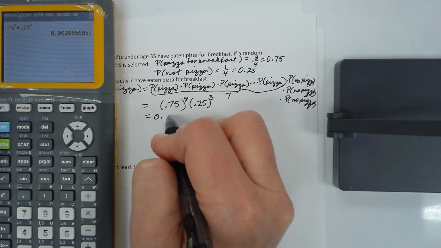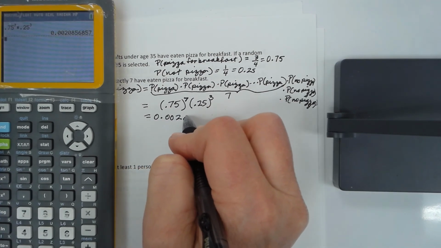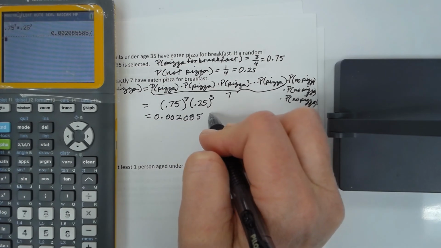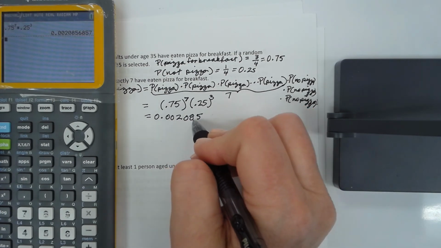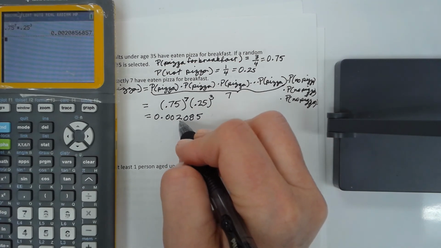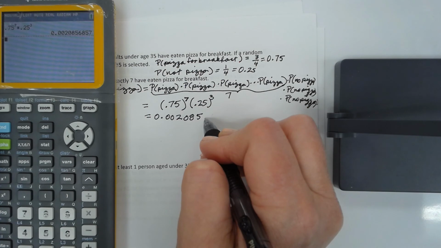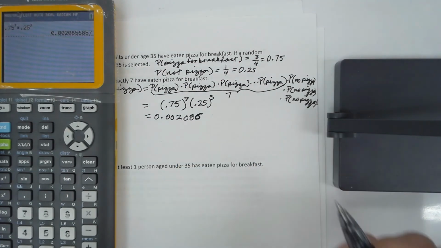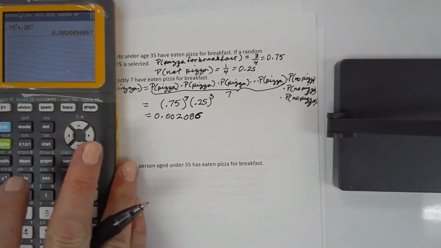So 0.002085, that's going to be 86, right? 1, 2, 3, 4, 5. It's followed by a 6, so that's going to move that up to a 6. Okay.